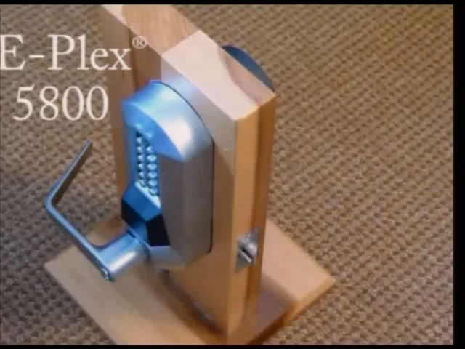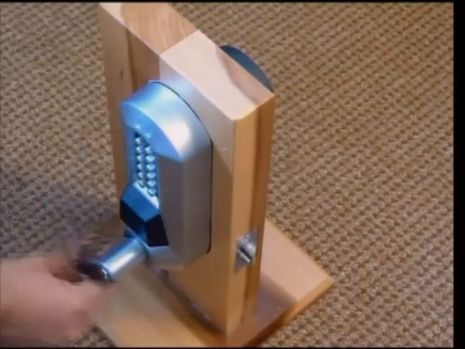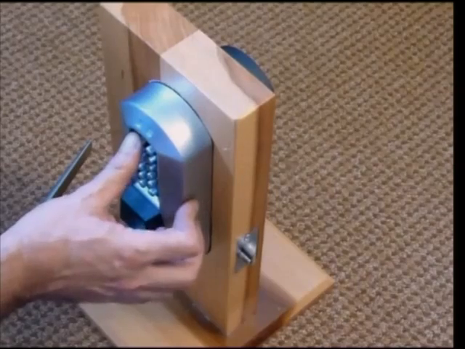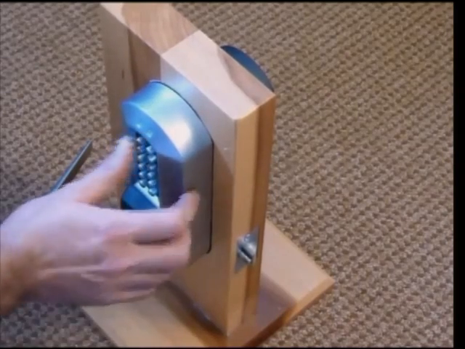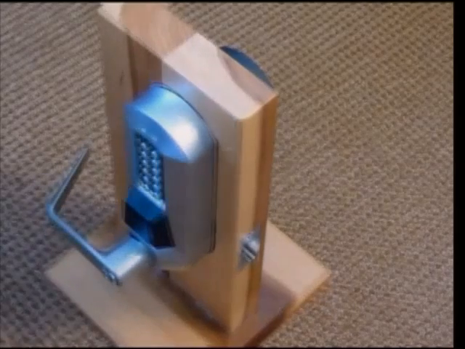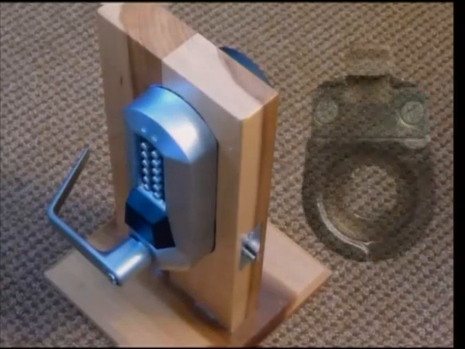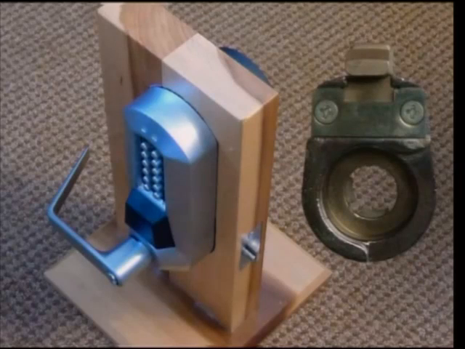First, this is the E-Plex 5800 demonstrating the same vulnerability with regard to applying shock to lift or bounce the locking plunger assembly in order to open the mechanism.